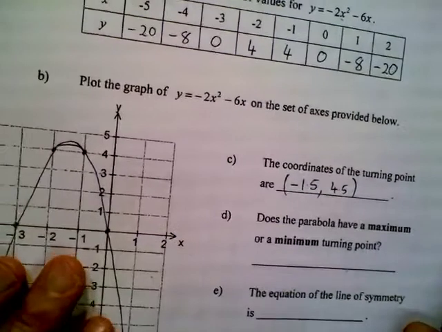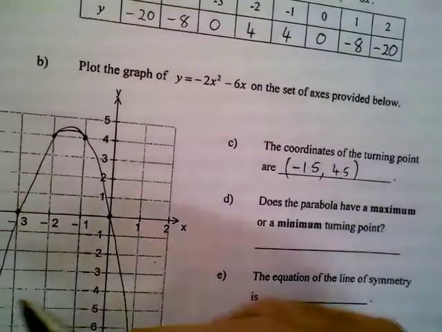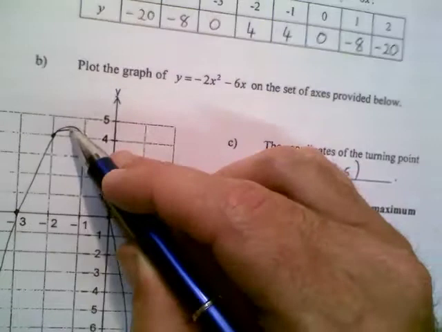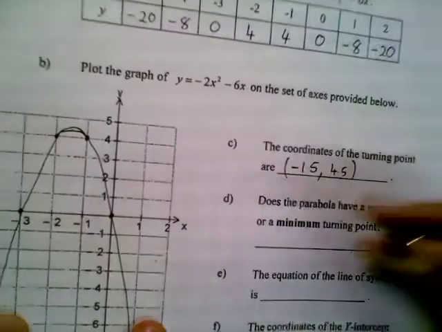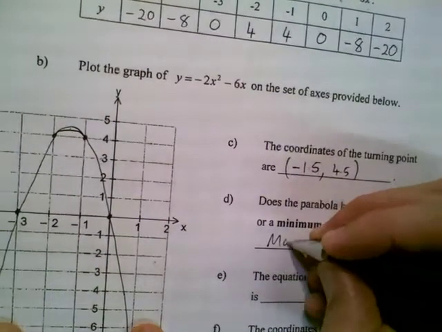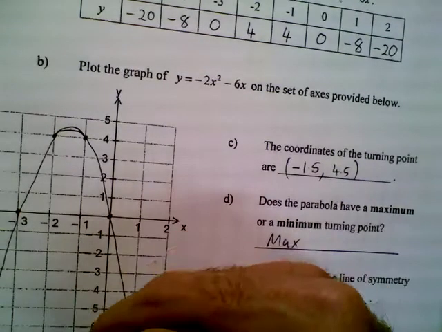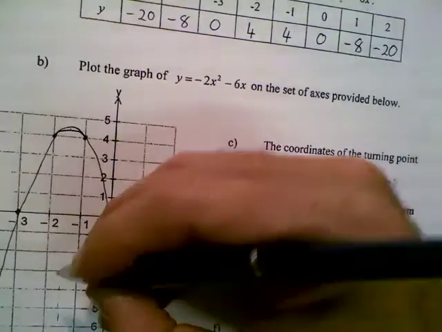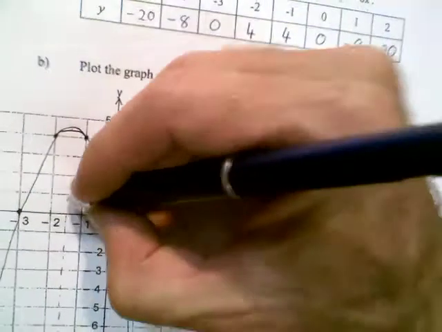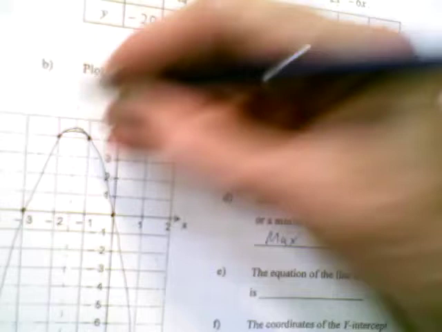Okay, does the parabola have a maximum or minimum? Well, clearly this is a maximum turning point. You're getting a maximum point at the turning point of the parabola. So that would be max. The equation of the line of symmetry. Now the line of symmetry is the straight line which divides that parabola exactly in half.